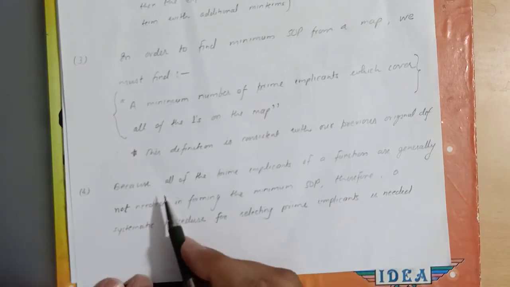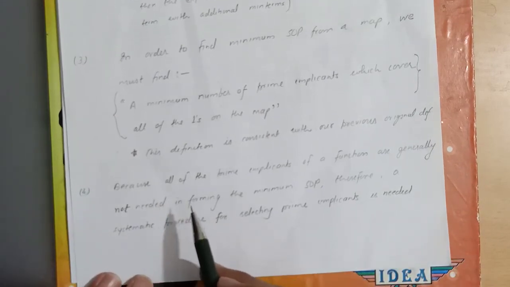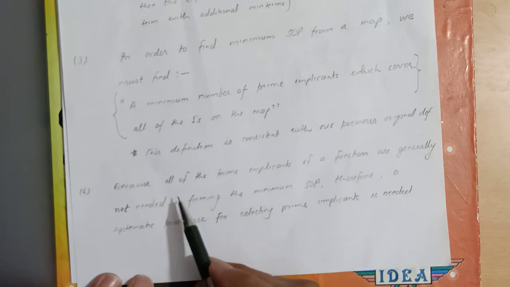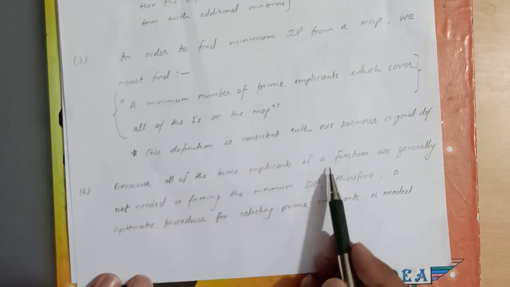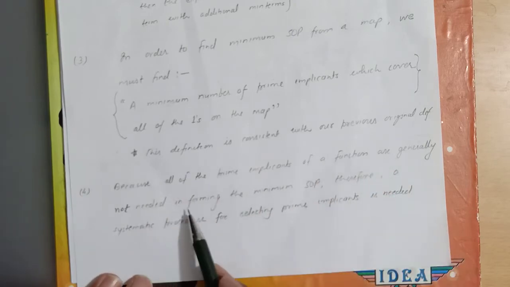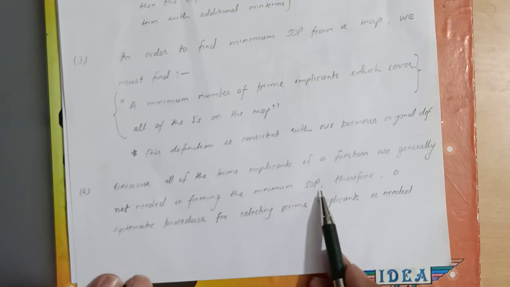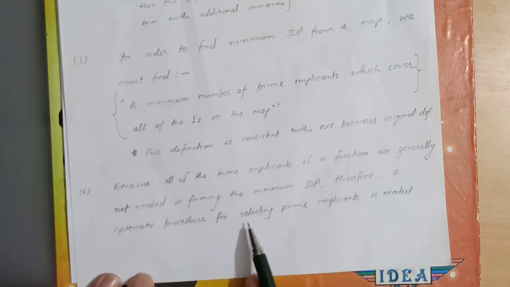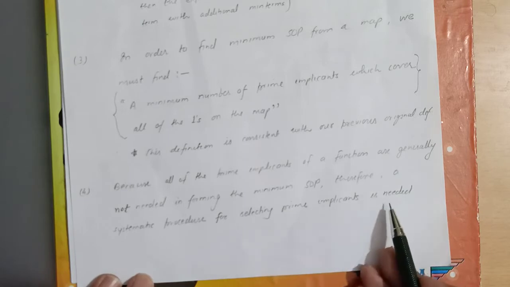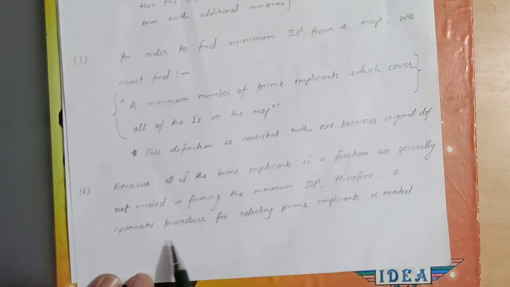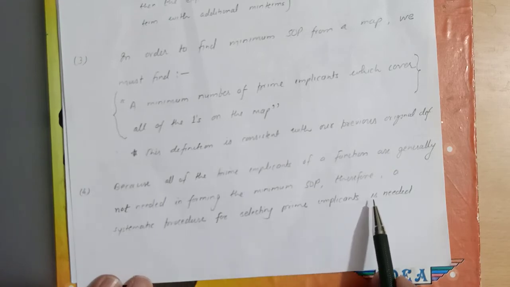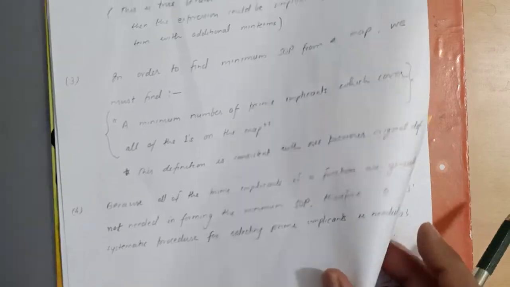Okay, so in point number 1 we have already said that because all of the prime implicants of a function are not needed in forming the minimum SOP, we need a systematic procedure for selecting prime implicants. So we will see how prime implicants can be selected in order to find the minimum expression.